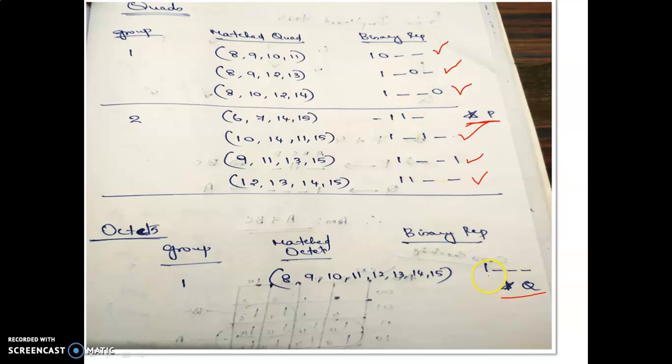And what about this? It is A. Let's see. Yes, P is actually BC and Q is actually A. So I am representing P and Q. Here in the column we will represent only the min terms.